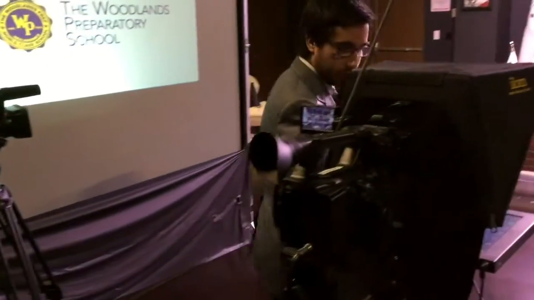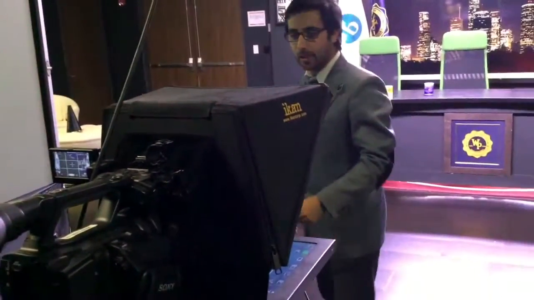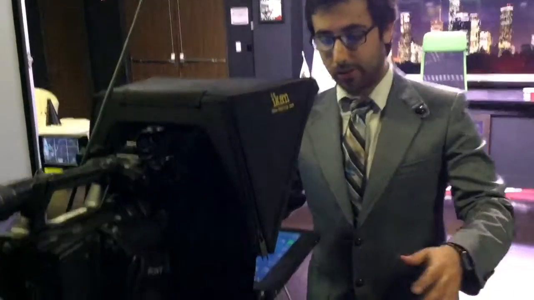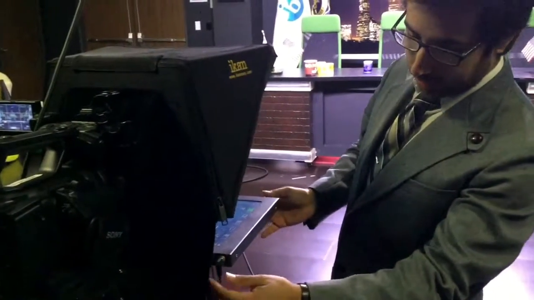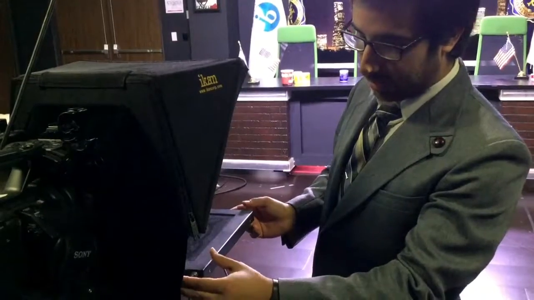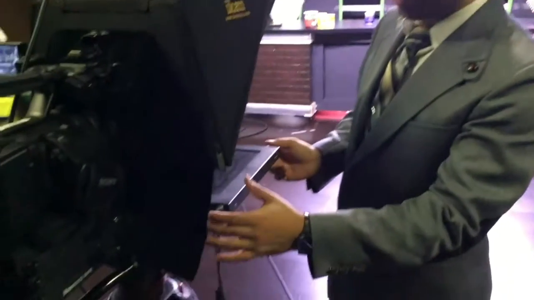Okay, so once we have that turned on, we have the teleprompter screen turned on as well. Oh, and with the teleprompter screen, you want to make sure that everything is connected properly, just because sometimes some of the cables get disconnected if they're moved. So if it's not turning on, just make sure everything's connected properly.